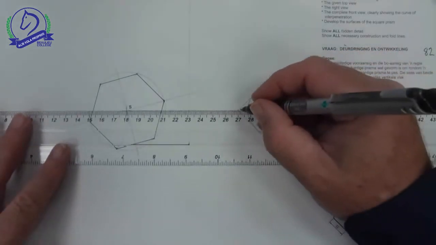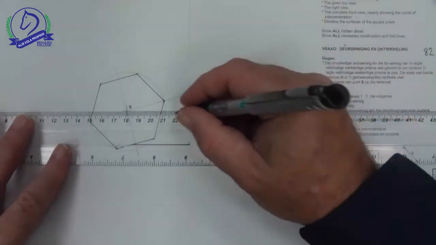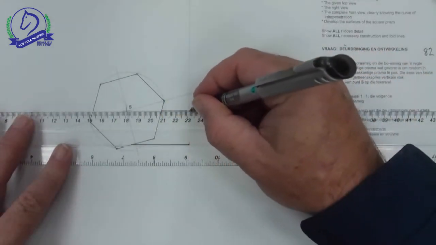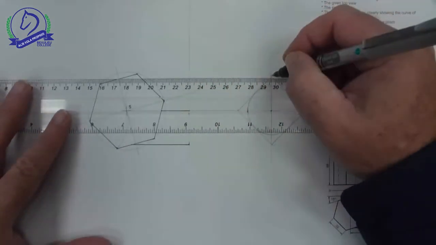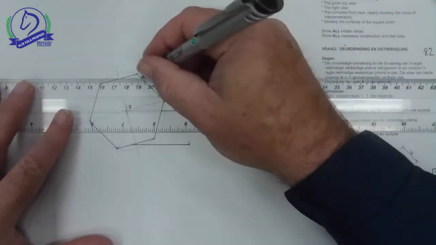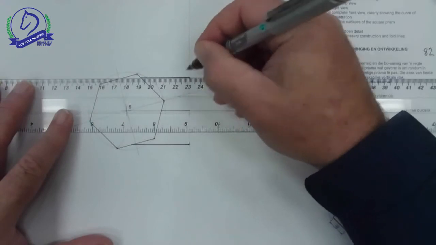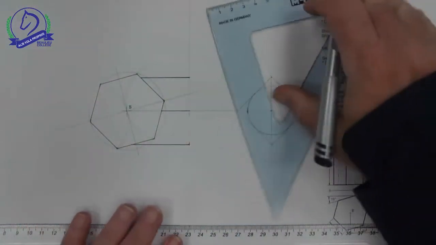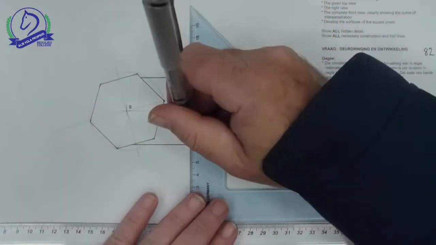I'm just going to save some time and draw them in dark straight away. So I've got my completed top view.